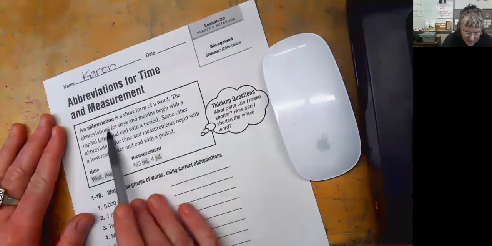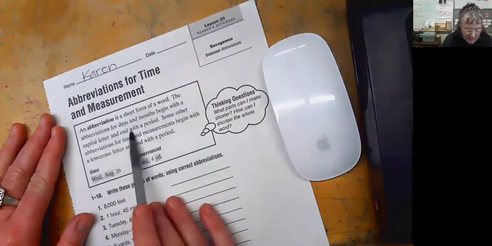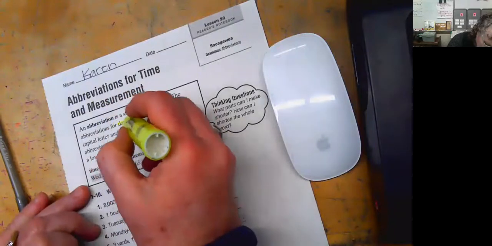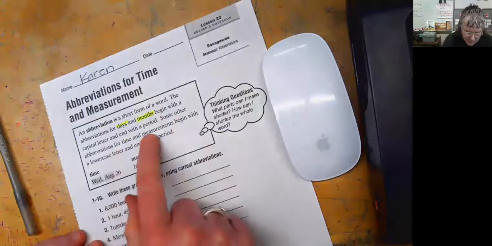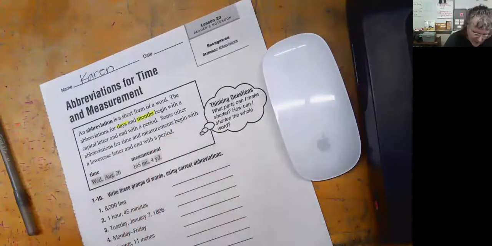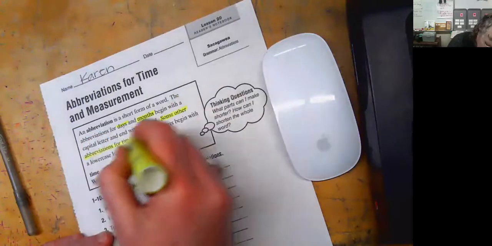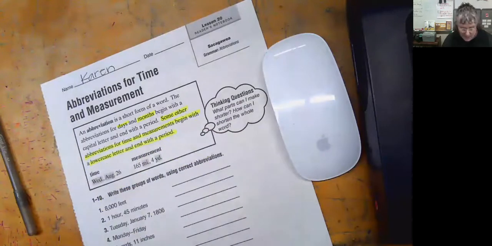The abbreviations for days and months begin with a capital letter and end with a period. Some other abbreviations for time and measurements begin with a lowercase letter and end with a period. So that's unusual, right? They're not capitalized.